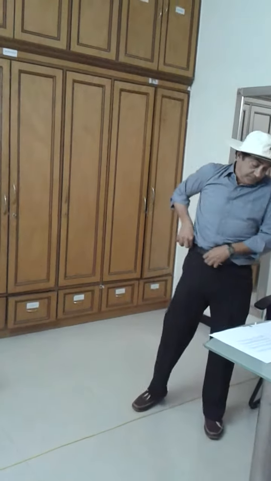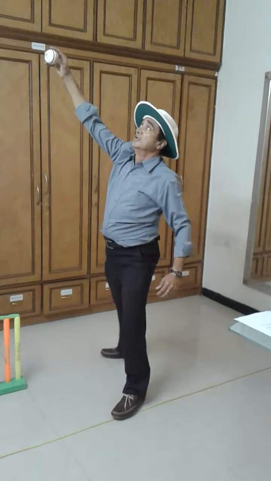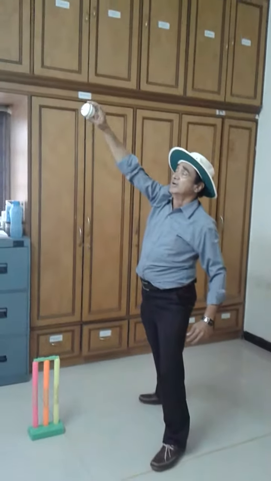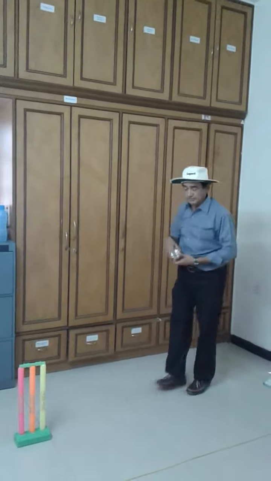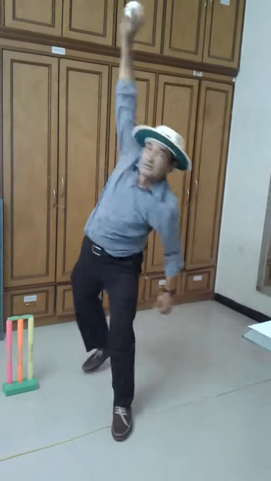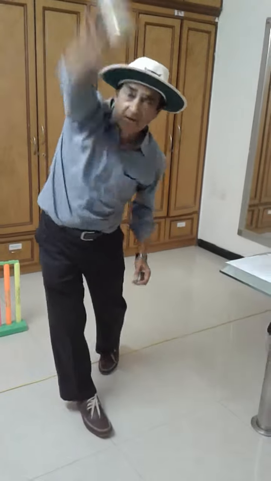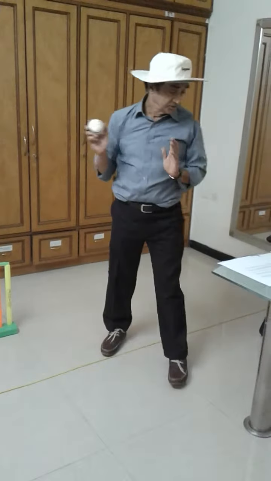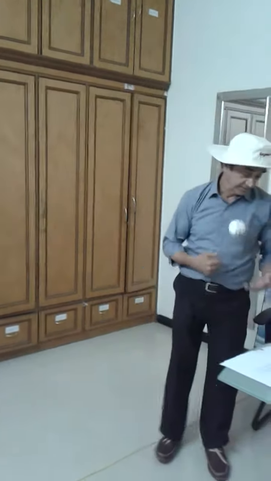To bowl a shooter, in the same leg break action, you underspin the ball more. From here, you underspin the ball, instead of finger rotation, top spinning the ball. If you bowl like this, underspinning the ball, it comes like a shooter. It shoots through. After pitching, it shoots through to get an LBW decision in your favor.